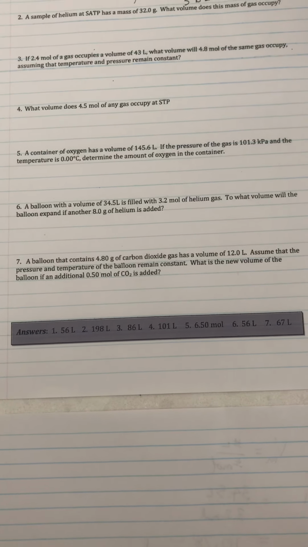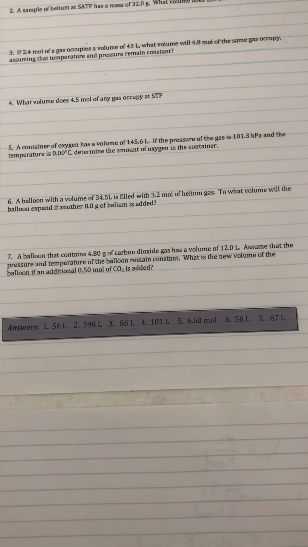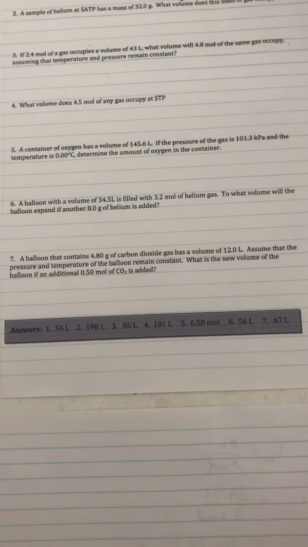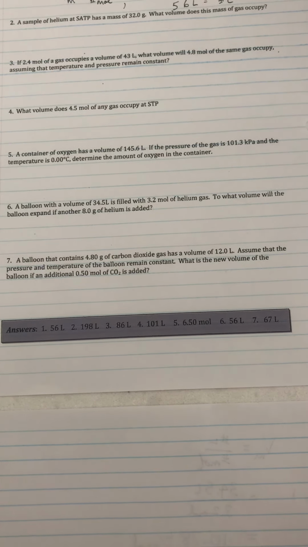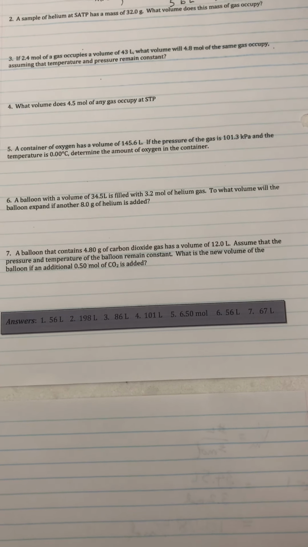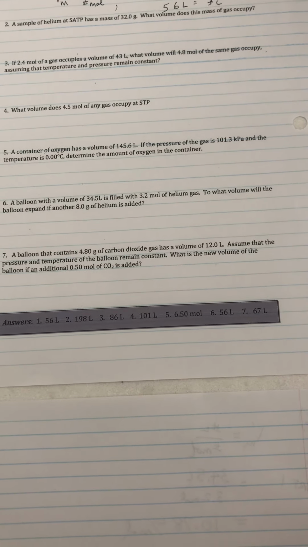Okay, we're going to have a look at question number 6. This is the one that tells you there's a balloon with a volume of 34.5 liters and it's filled with 3.2 moles of helium gas. What will the volume become if you add another 8 grams of helium?